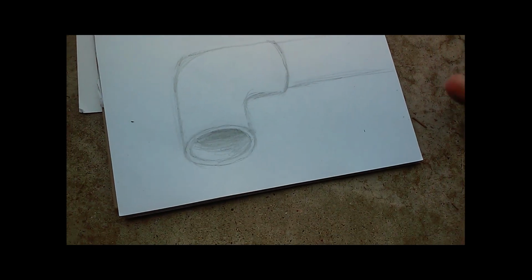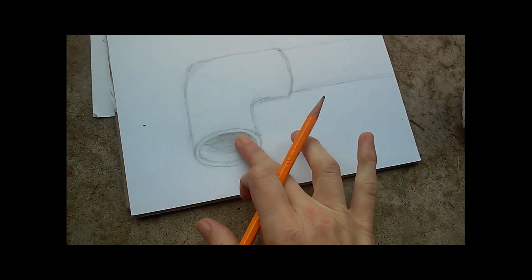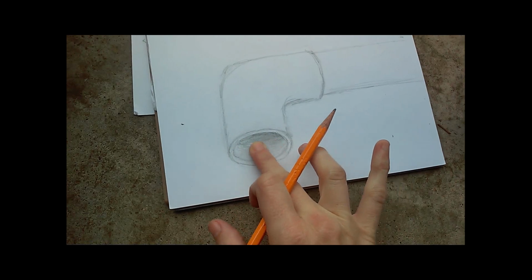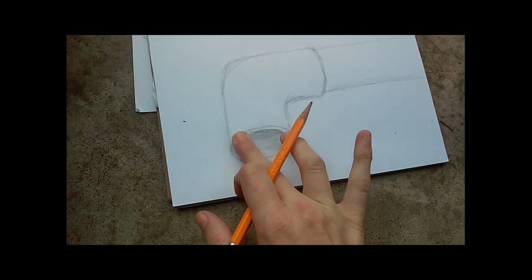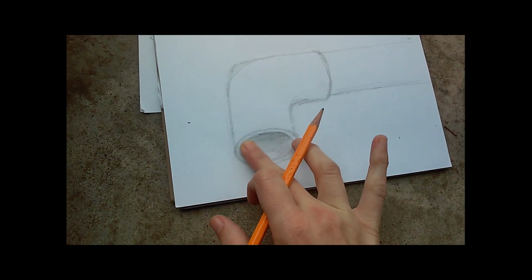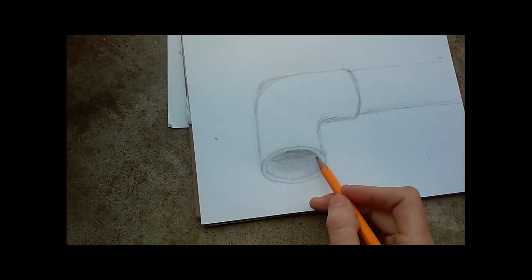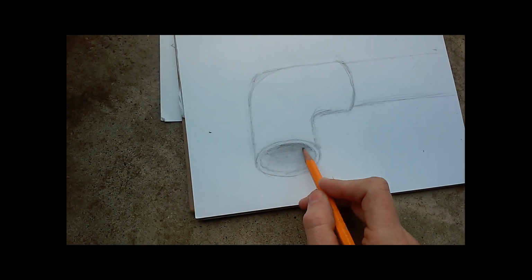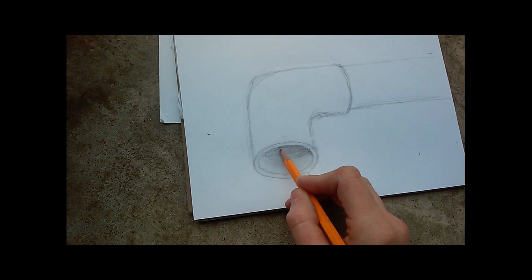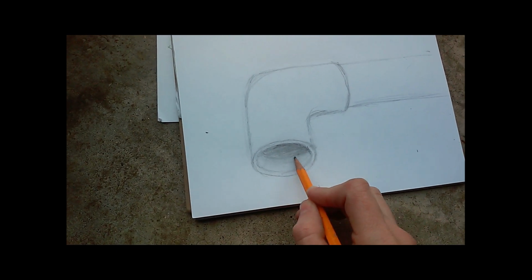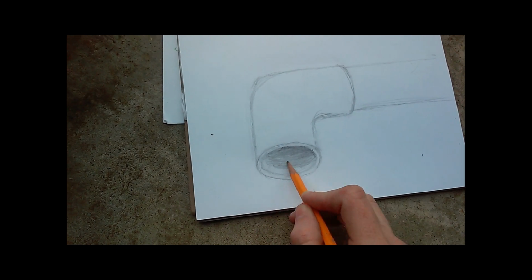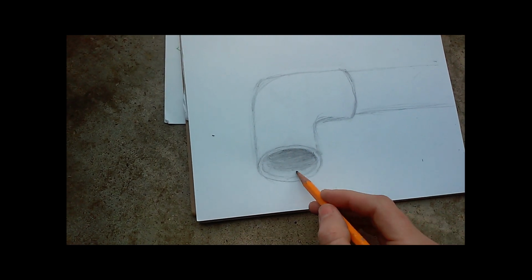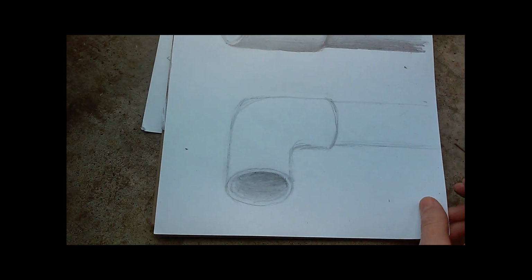Okay, so I've shaded this, and I can use my finger to kind of create a little bit of this blending effect. Can add some more on here because it moves it around. And you can just fiddle with this and play with this a while until you get it how you want to. I'll fix that up some more in a minute.